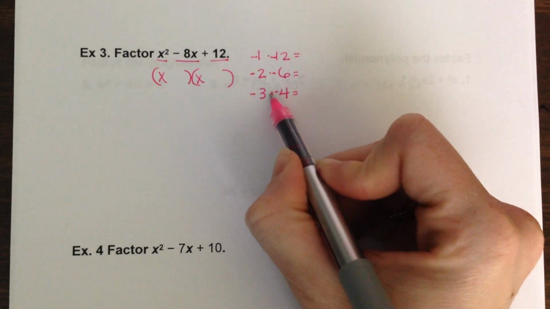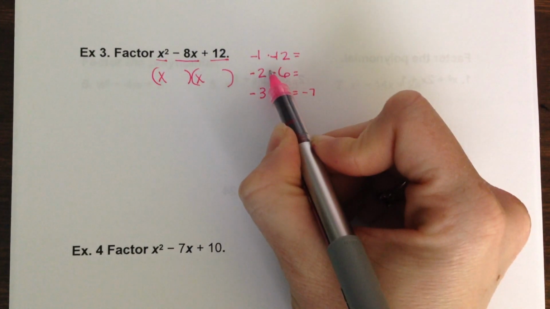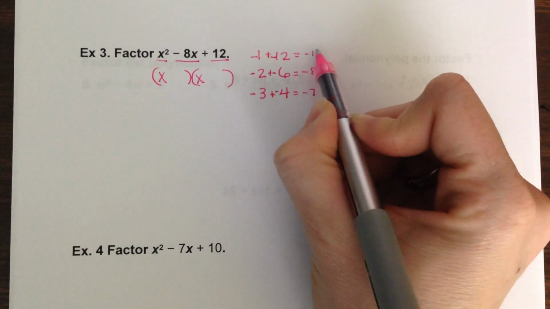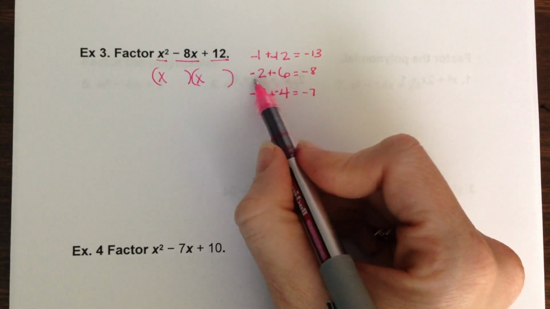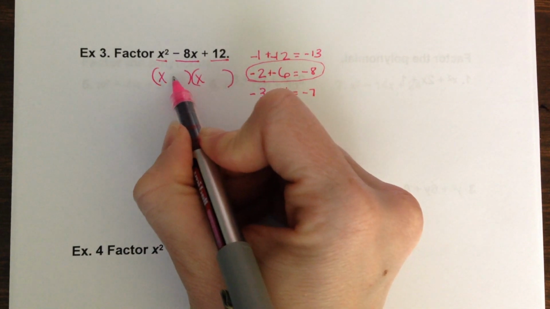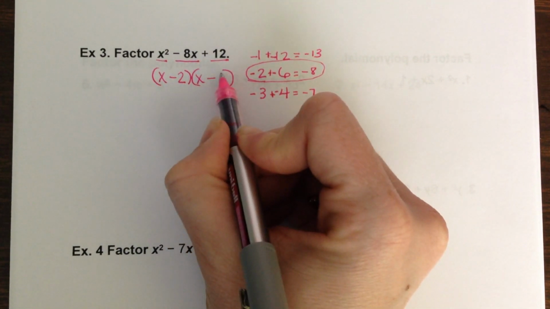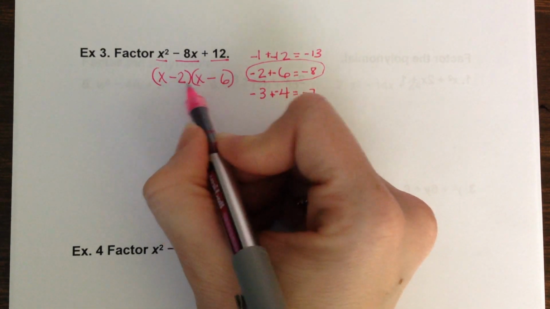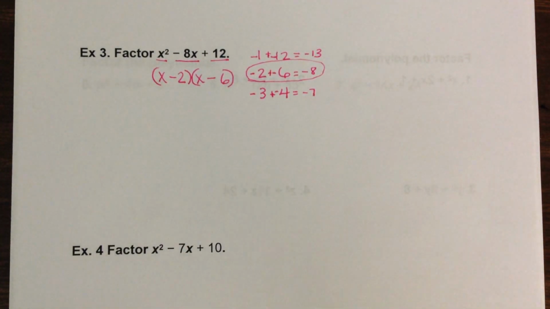These, if I added them, would equal a negative 7. If I added those, would equal a negative 8. And if I added those, would equal a negative 13. So I see that this follows both stipulations. If I multiply them together, it equals a positive 12. But if I combine them, it equals a negative 8.